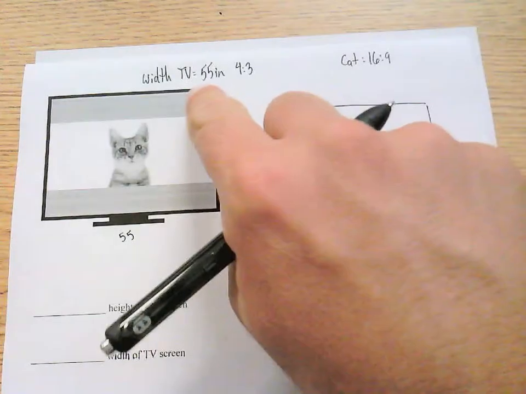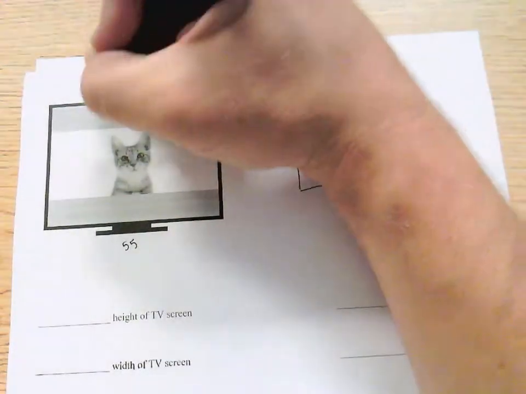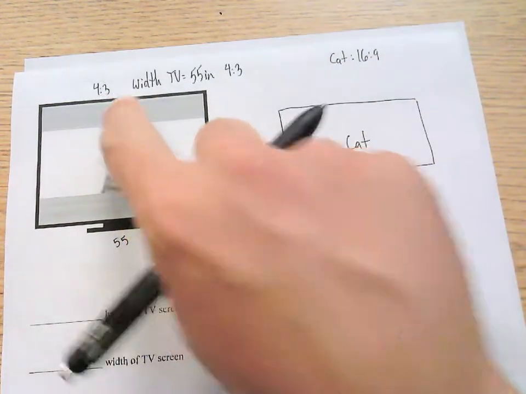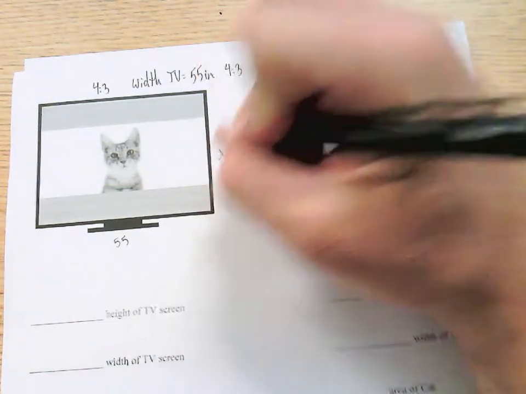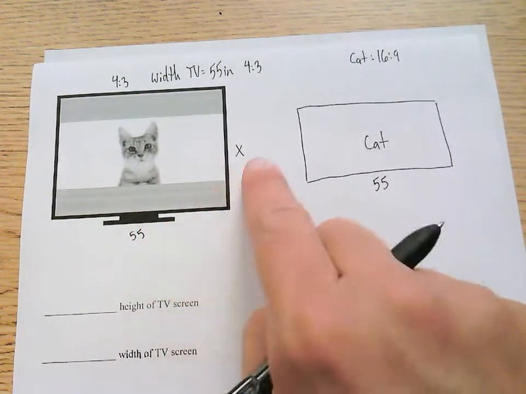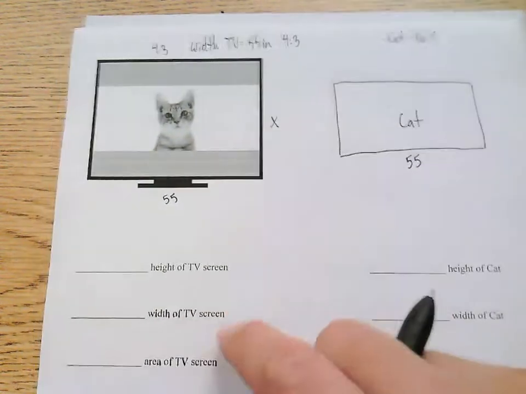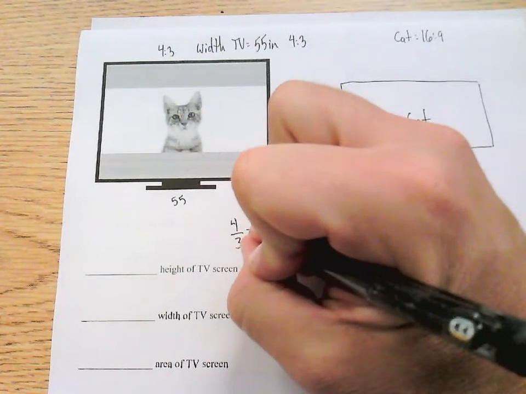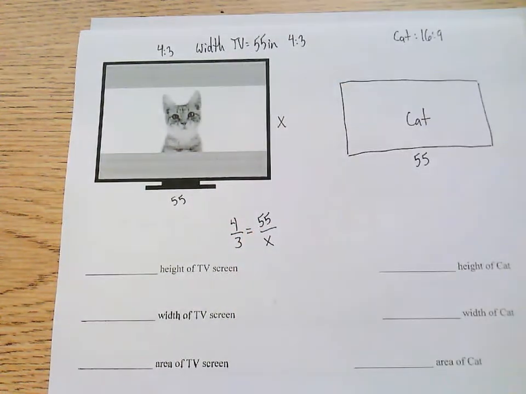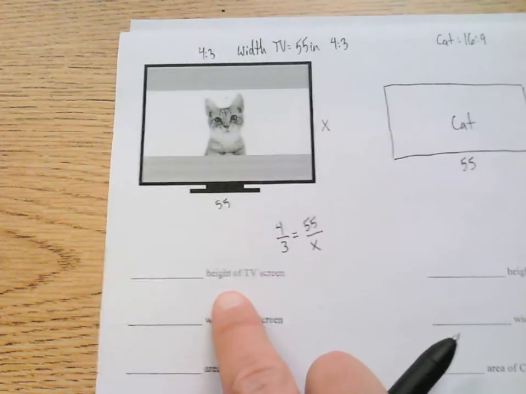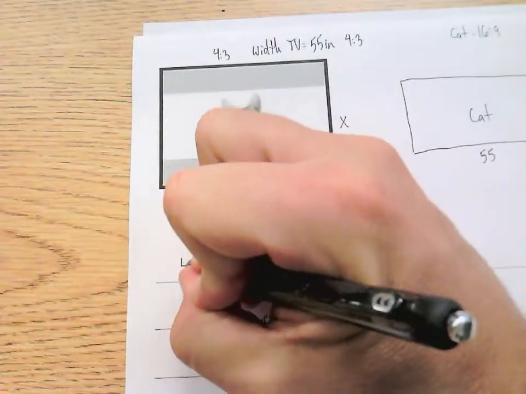All right. Now, the 4:3 is my aspect ratio. I'm sorry, I said the width, I meant the aspect ratio. I'm given the width. I need to find the height. That's an X. So I'm going to take 4:3 and put this information in a proportion to start solving. So width over height, 4:3, is equal to 55 over X. I'm going to round this to the nearest whole number just to keep things nice and clean. This ends up being 41.